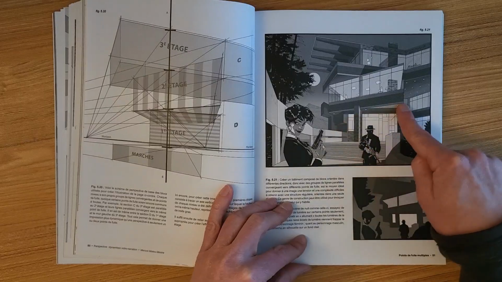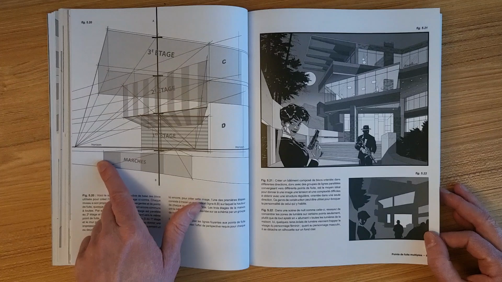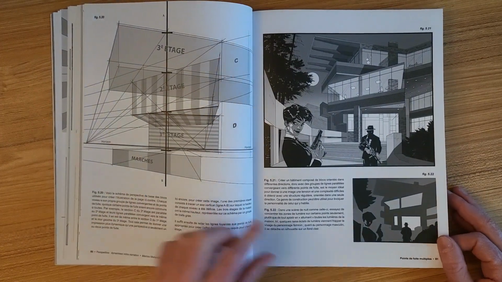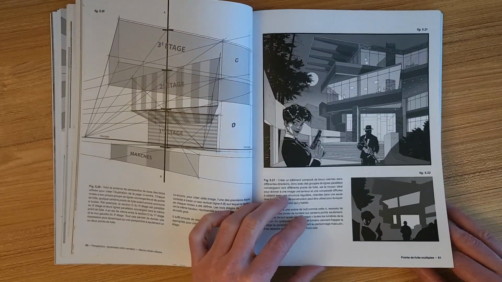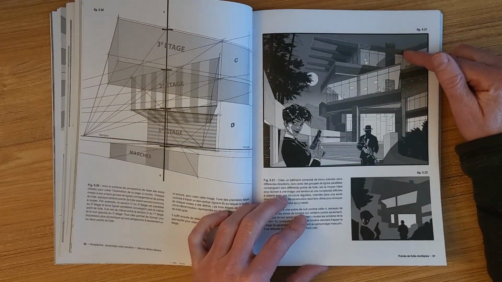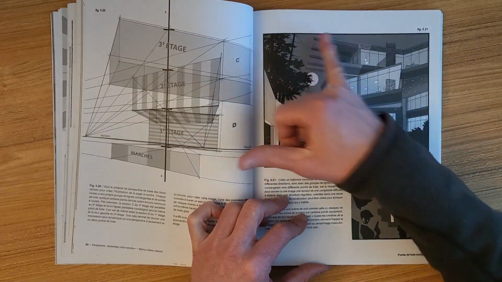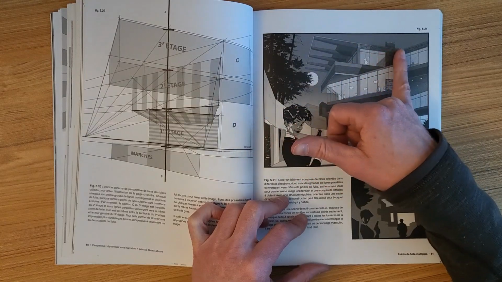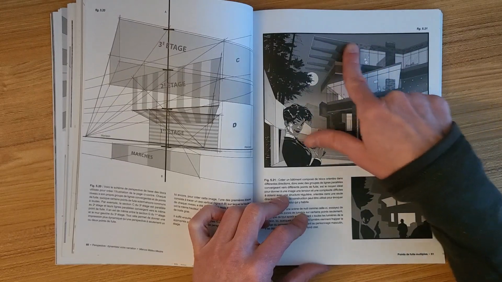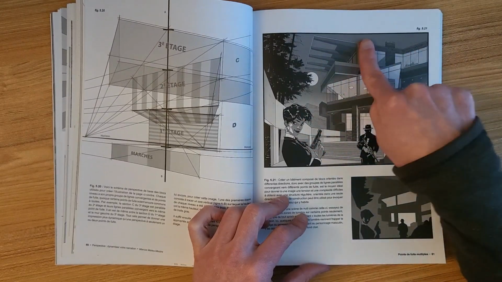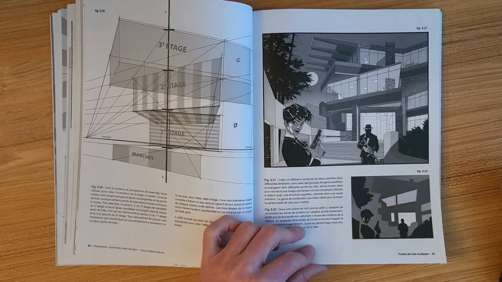Same here with the modern building with many angles. Here you see the detail. You just have to get used to working with the planes of surfaces and understand that this will give rise to one vanishing point, and this will give rise to another vanishing point, and so on and so forth.